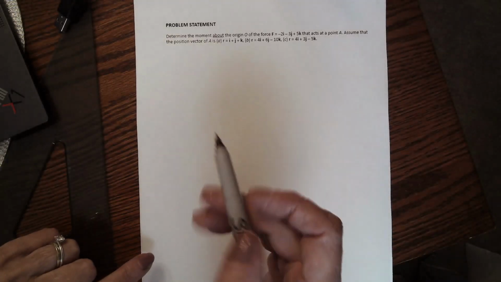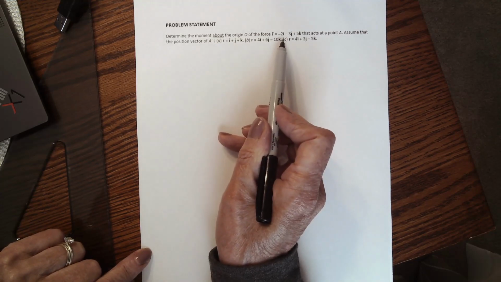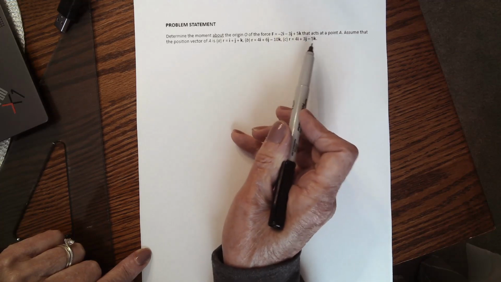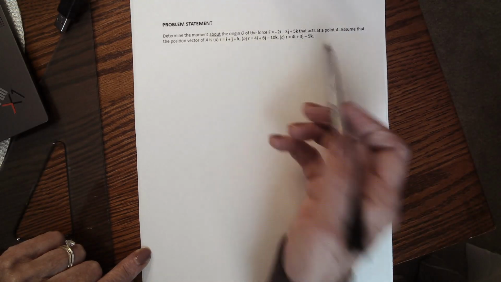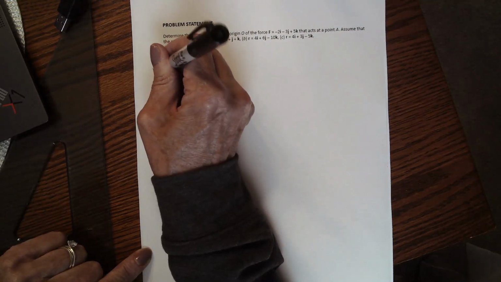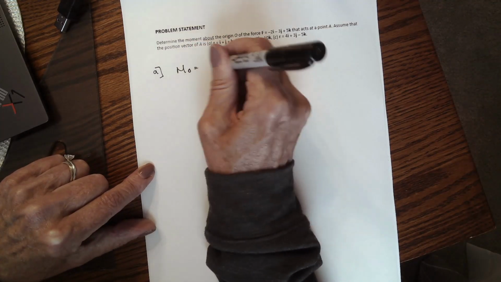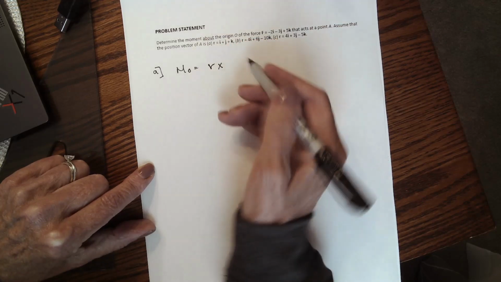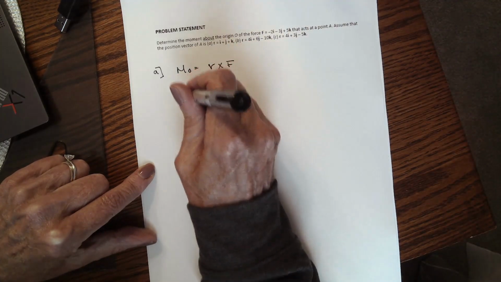For this problem, we're asked to calculate the moment about the origin of a force. We're given a force with I, J, and K components acting on a point A, and then we're given 3 different scenarios for position vectors. So we'll start by solving for scenario A. And for scenario A, our moment, of course, is going to be equal to the position vector crossed with the force. And we'll write that out.